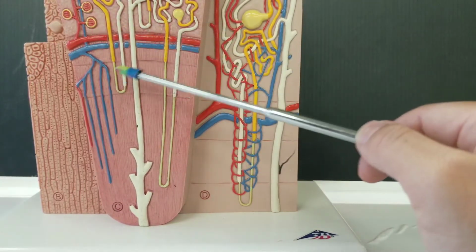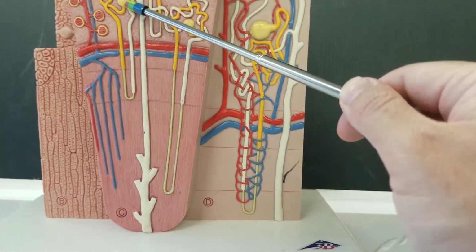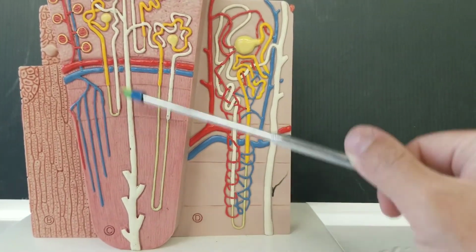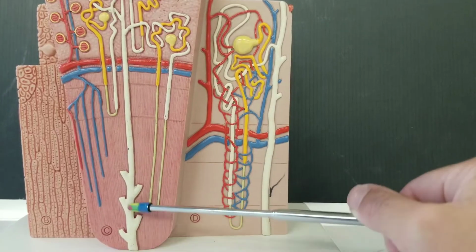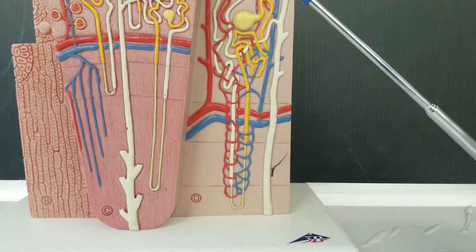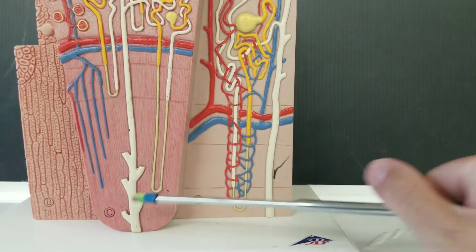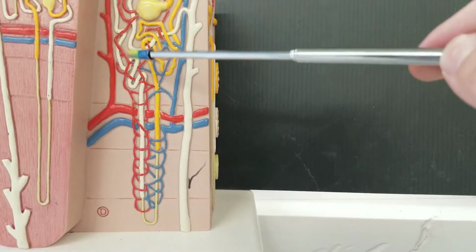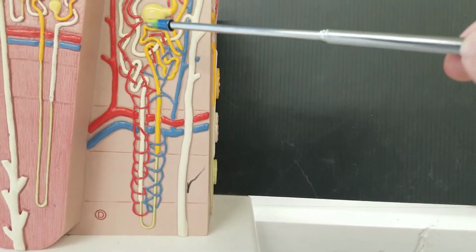So we had simple cuboidal for most of this, simple squamous in the Bowman's capsule, simple squamous in this descending limb, but simple cuboidal in most, and then simple columnar in this last part, the papillary duct. And that exits to the minor calyx. This one is great for showing all those blood vessels. So let me show you the nephron real quick.